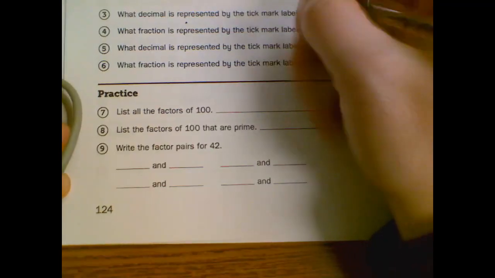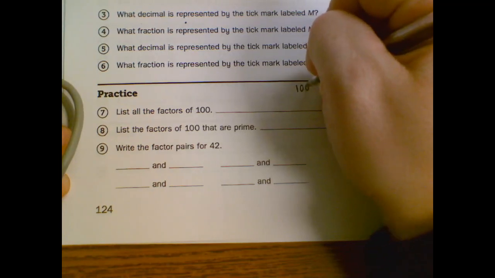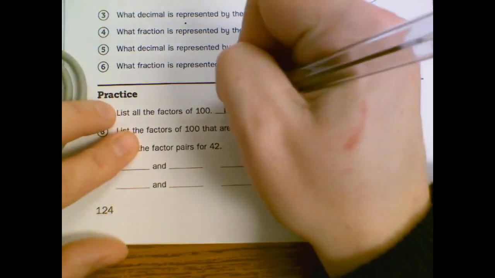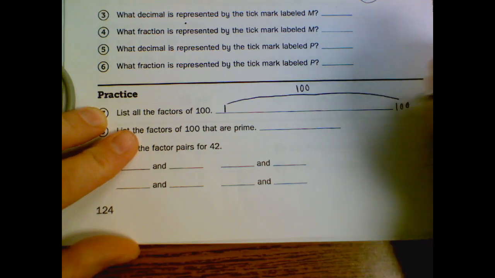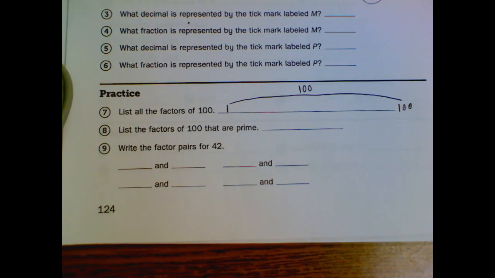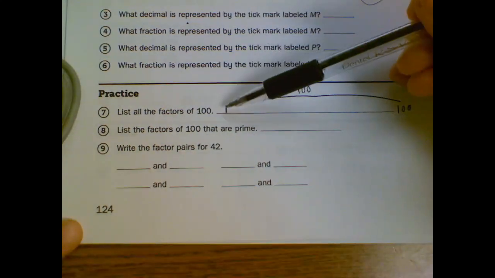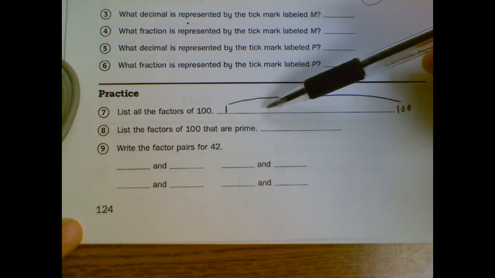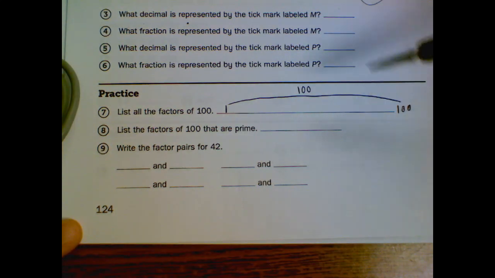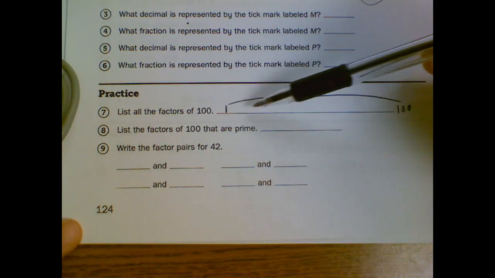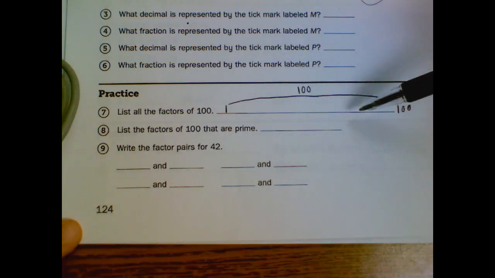That's tricky. The bottom, I want all the factors of 100. If I were you, I would factor a rainbow. I'll start you off. The line is long because there's a lot of them. Okay? List the factors of 100 that are prime. So of the factors that you're going to write down for 100, which of those numbers are prime?